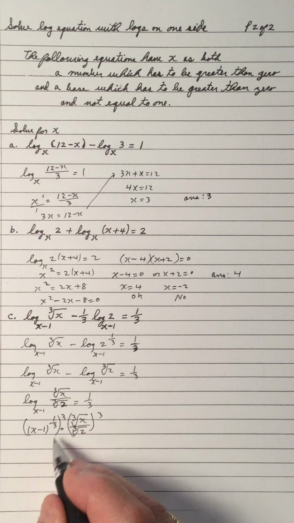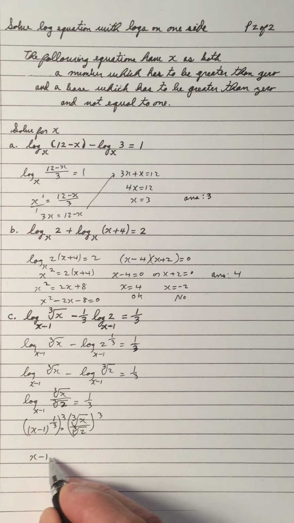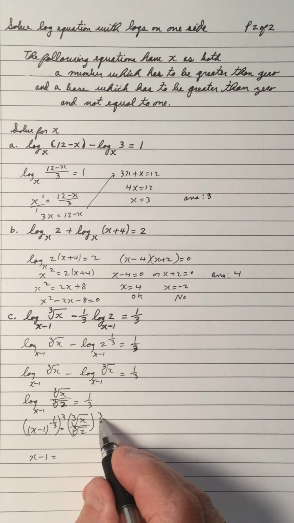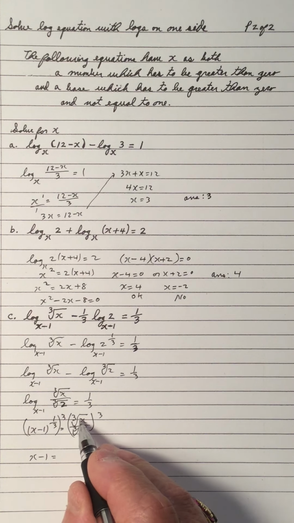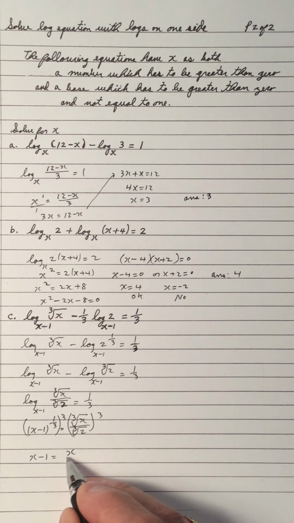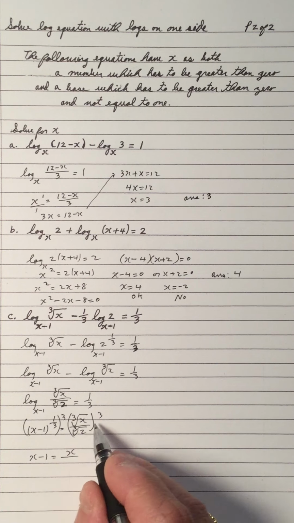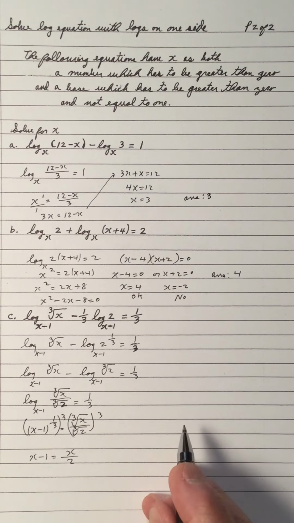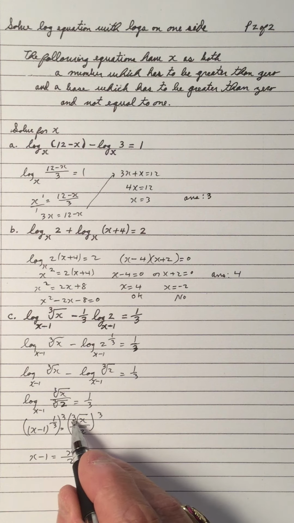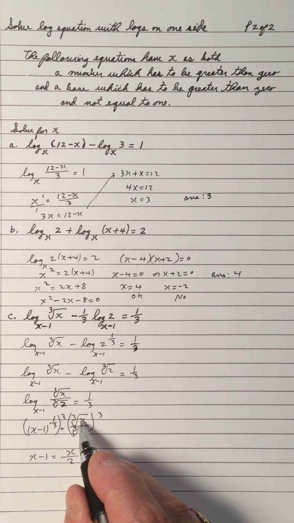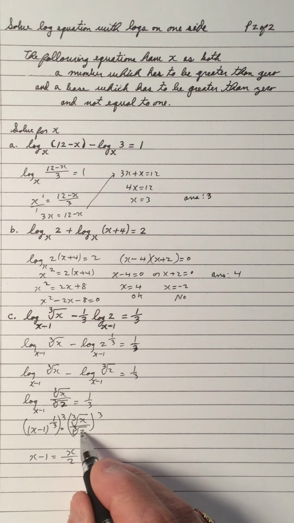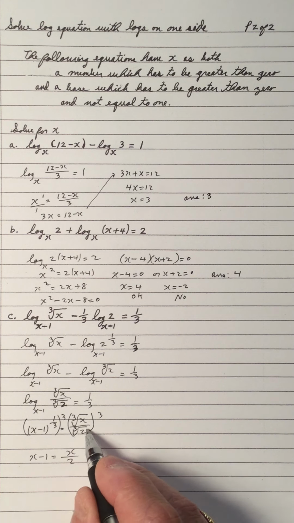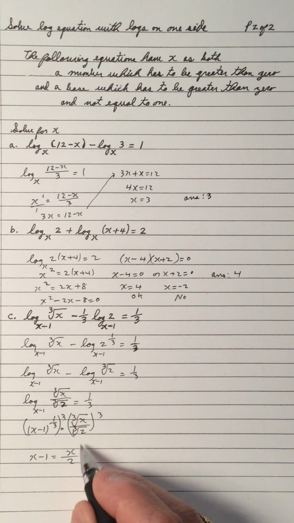So 1/3 times 3 is x minus 1. So that's a cube root. So a cube root of x cubed is an x. The cube root of 2 cubed is 2. Remember, the cube root of x is x to the 1/3. So 1/3 times 3 is 1. The cube root of 2 is 2 to the 1/3. 3 times 1/3 is 1.